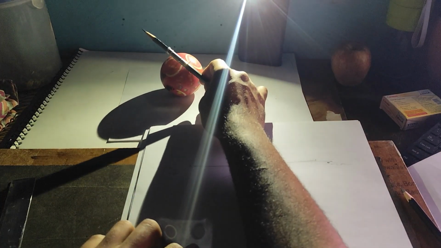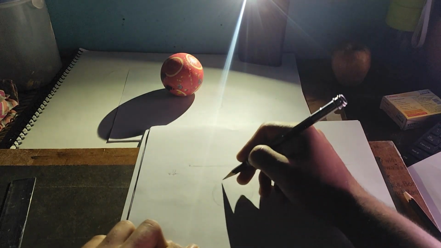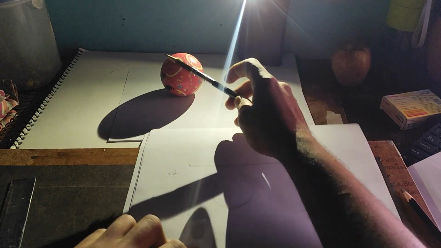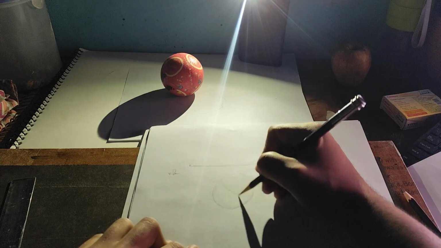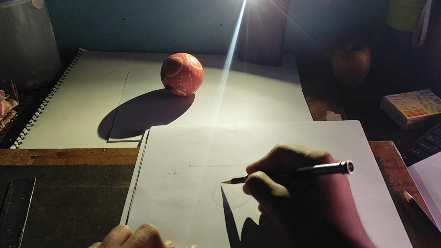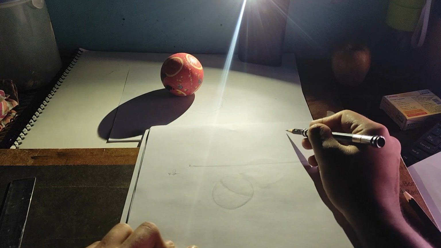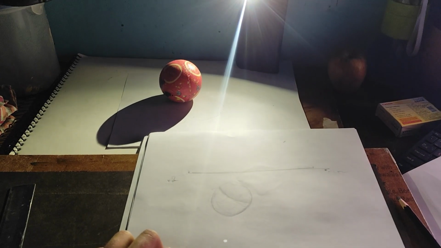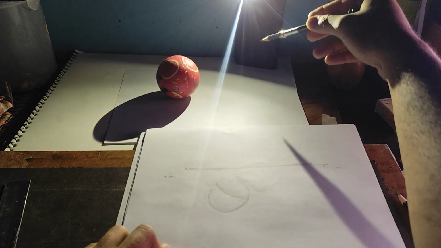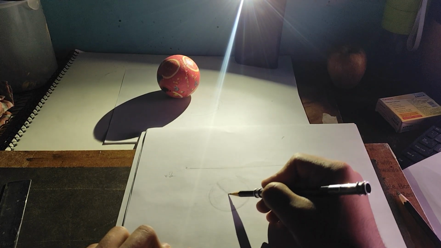See these. As you know, it is not a straight line, it is a little bit circular, so I'm just doing it that way, in a circular manner. You can see the light as well. If you cannot, the light is over here, and the center point is this.